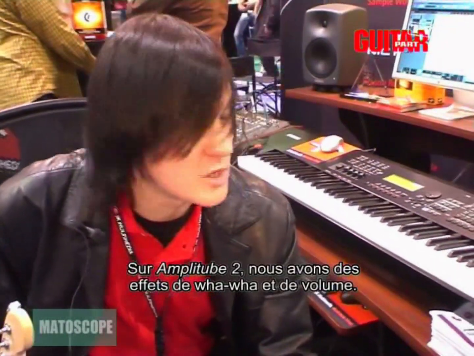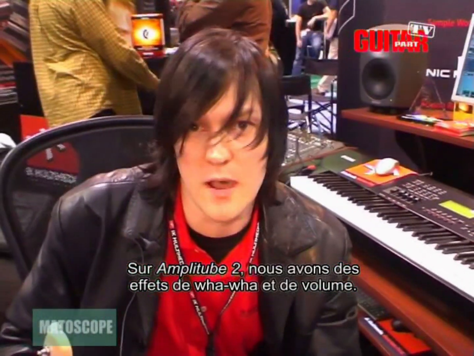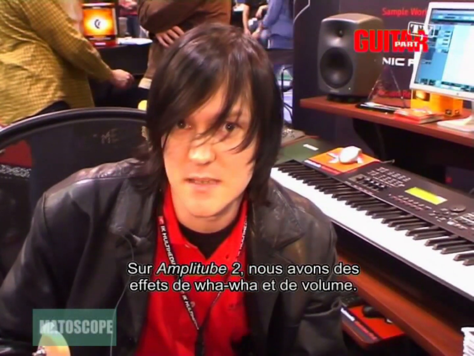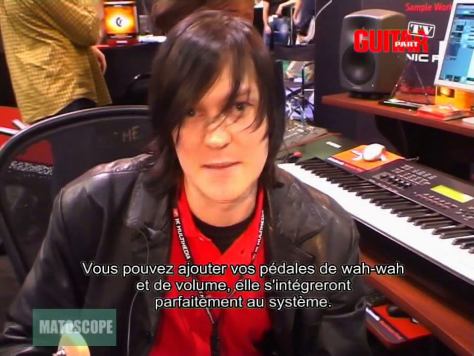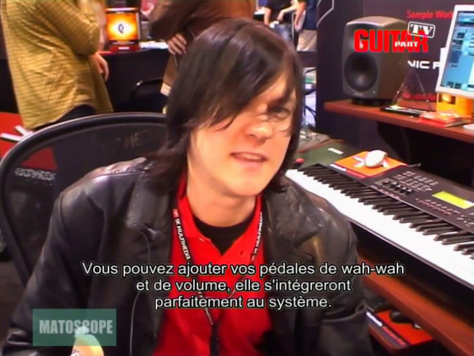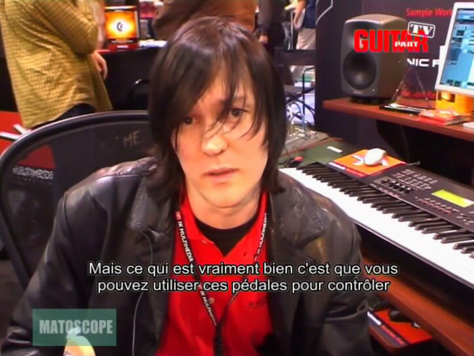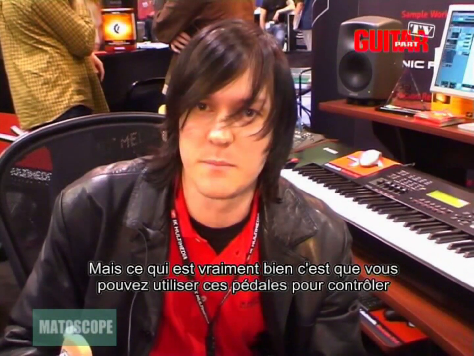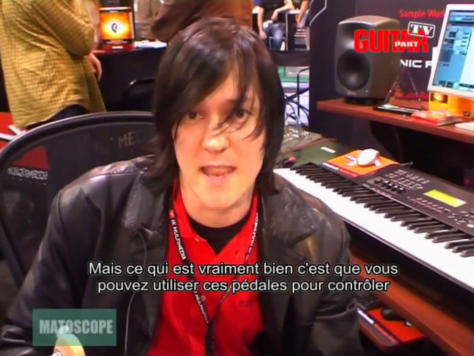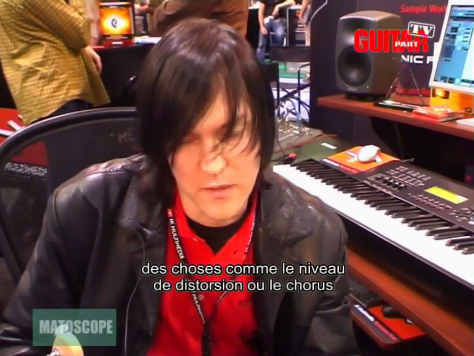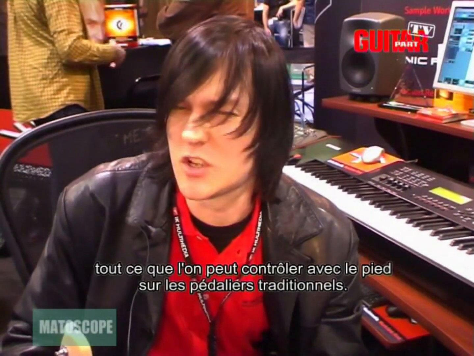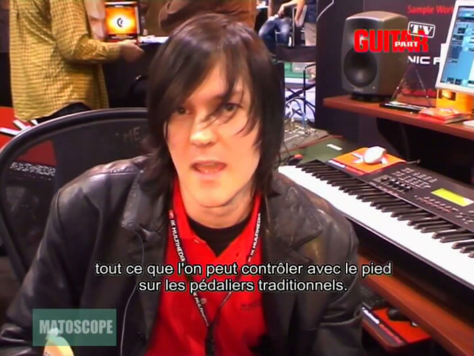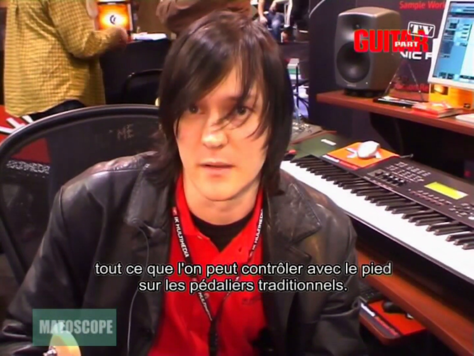Now, with Amplitude 2, we do have wah-wah effects and volume effects. You can use your expression pedals with the wah-wah and the volume. It's very seamless, integrates perfectly. But the other thing you can do with it that's also really cool is you can use your expression pedals to control things like the level of your distortion or your chorus, things that you couldn't normally control with your feet with traditional stomp pedals.